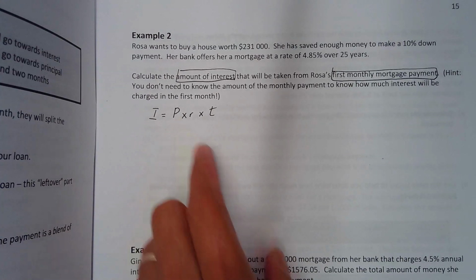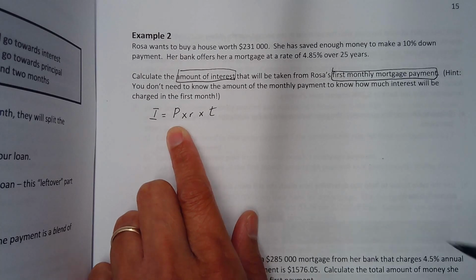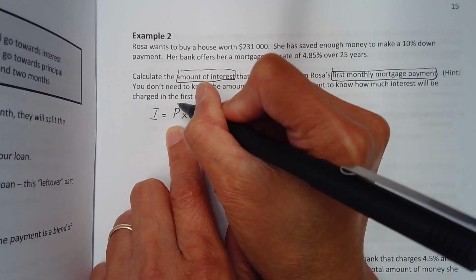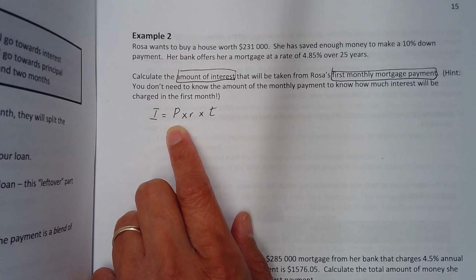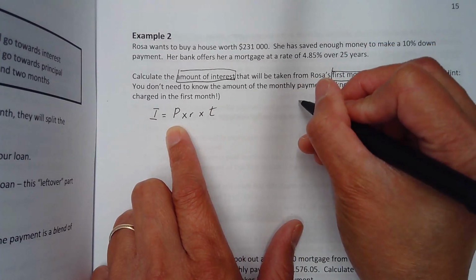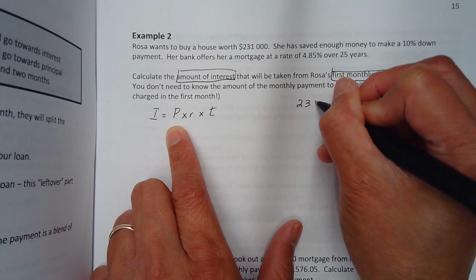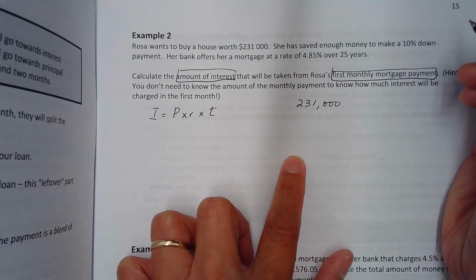Do we know what the P value is? Well, not quite. We don't know the P value yet, but we could figure it out. The P is the amount that we're going to borrow from the bank. So we know that it's going to be $231,000, and we're going to figure out the down payment.